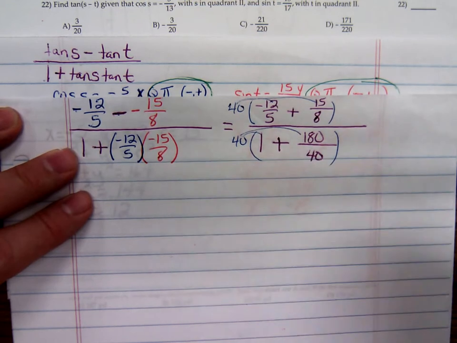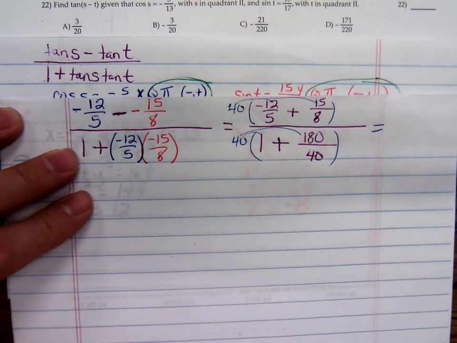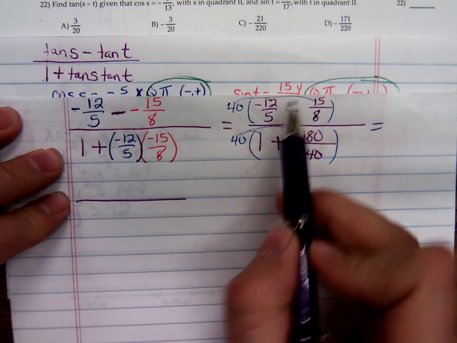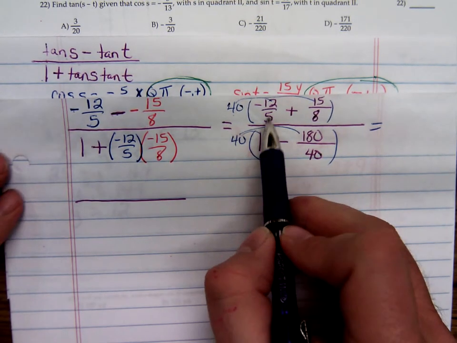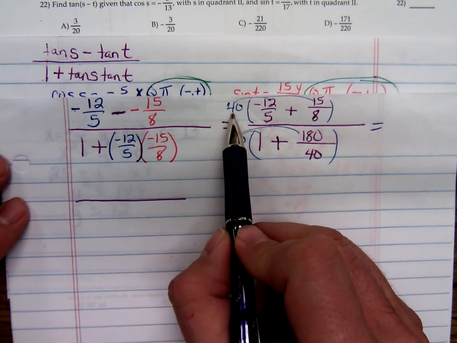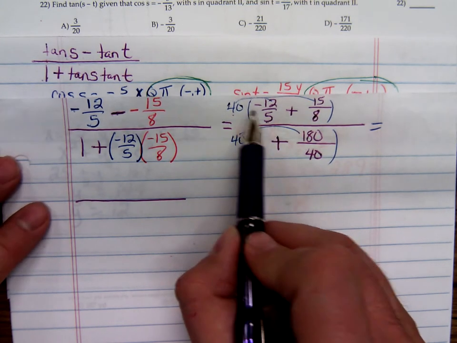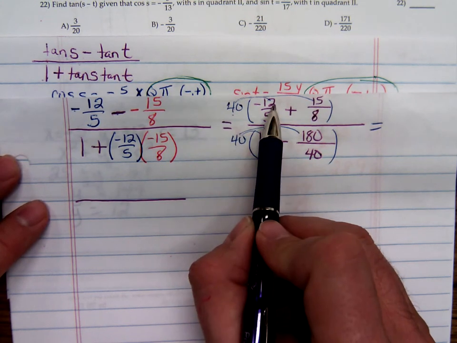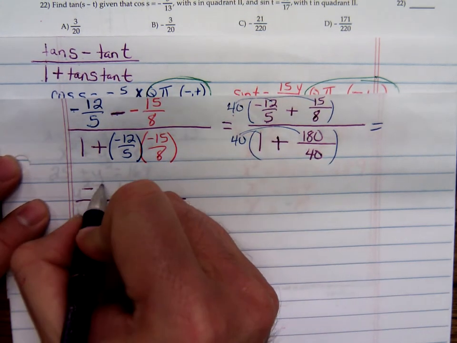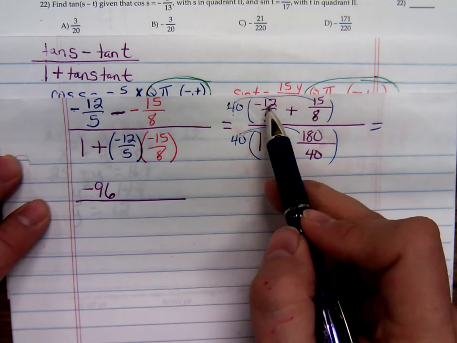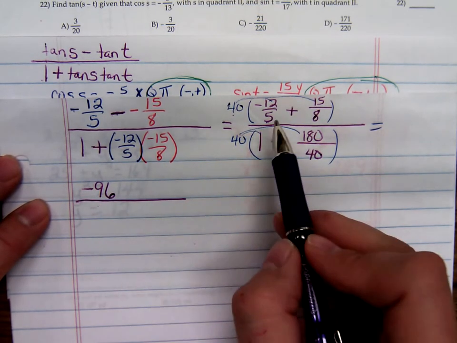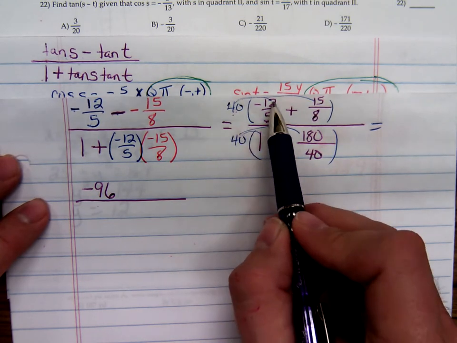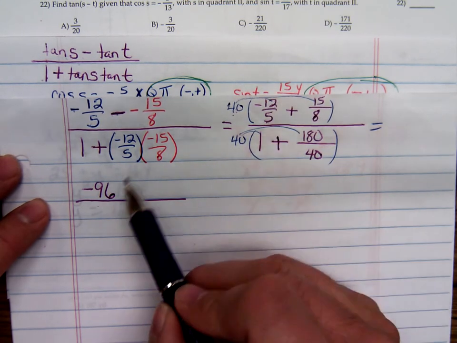So on this first one, negative 12 over 5 times 40. 5 goes into 40 8 times. 8 times negative 12, negative 96. Then a plus.